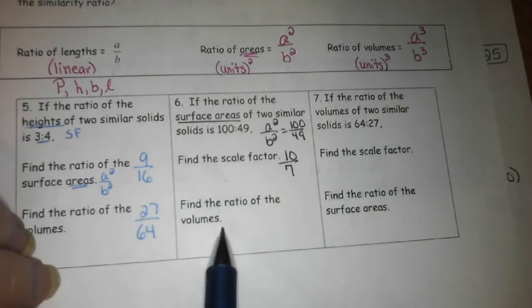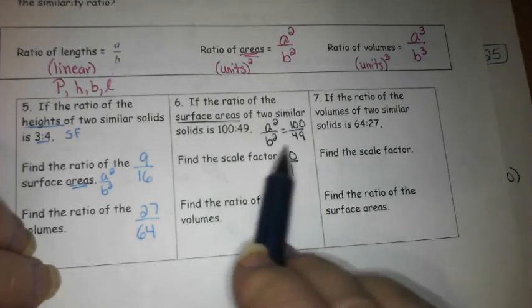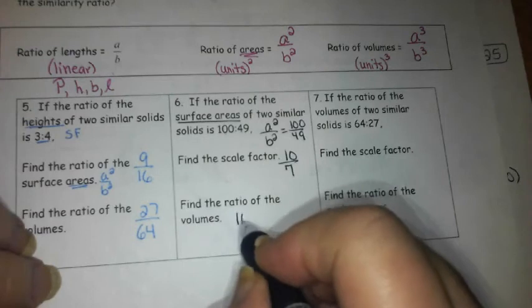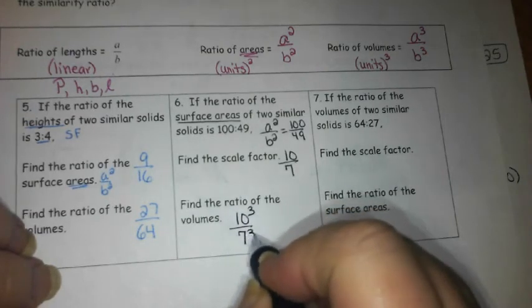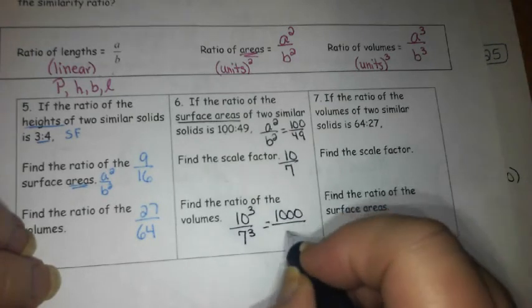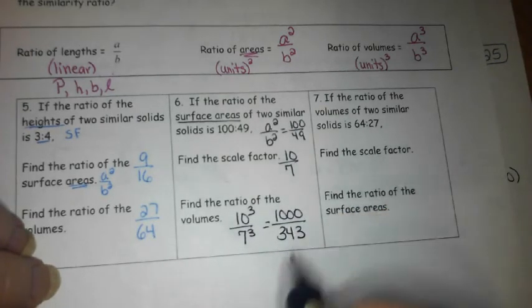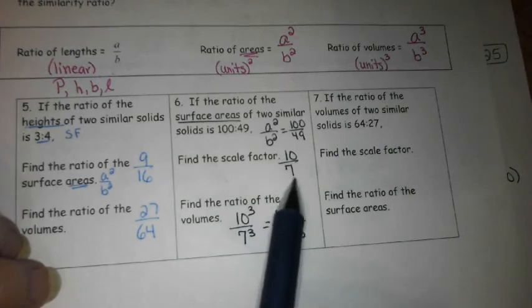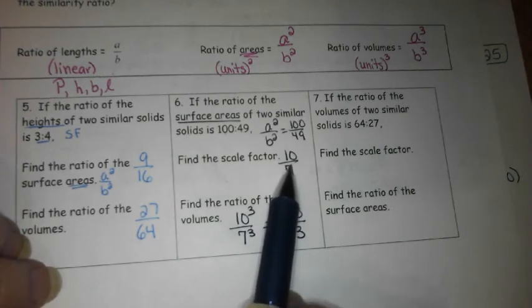Now find the ratio of the volumes. You use the scale factor to do 10 to the third over 7 to the third, which is 1,000 over 343. Make sure you always go back to the scale factor.